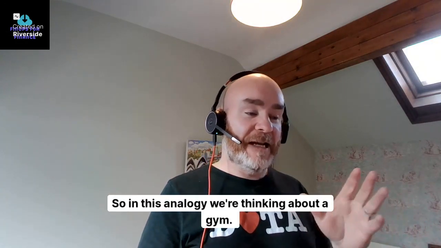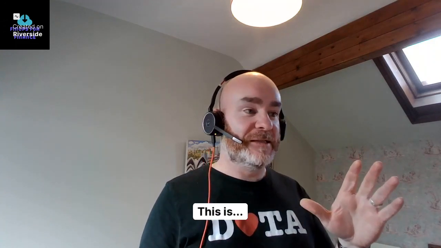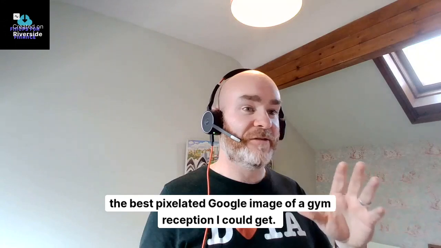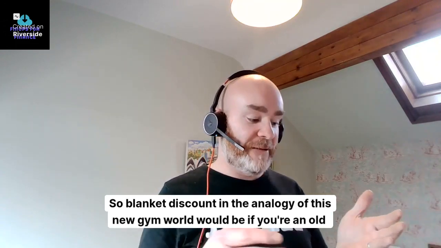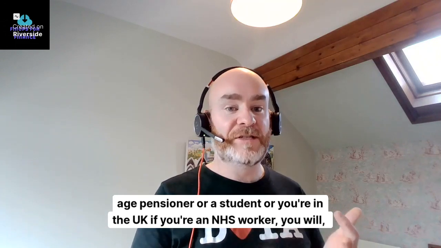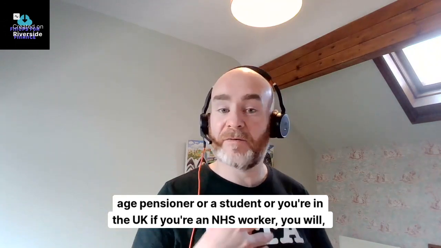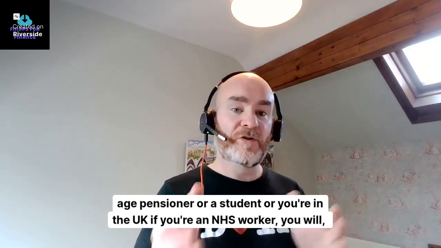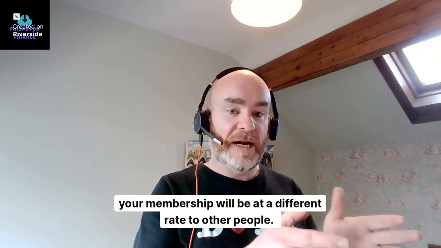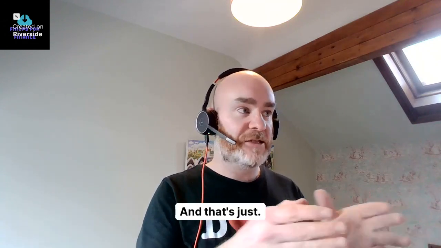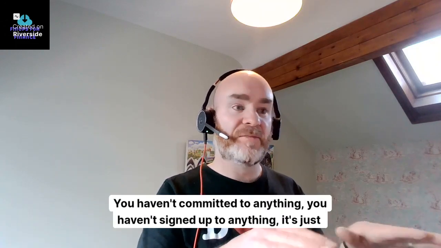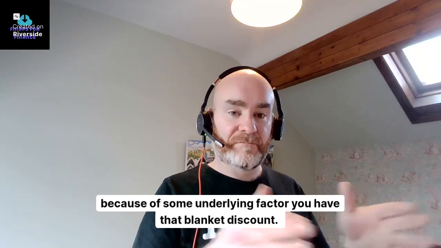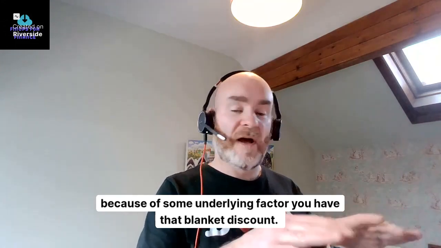So in this analogy, we're thinking about a gym, and this is the best pixelated Google image of a gym reception I could get. So blanket discount in the analogy of this new gym world would be if you're an old age pensioner or a student, or you're in the UK if you're an NHS worker, your membership will be at a different rate to other people, and that's just applied across the board.